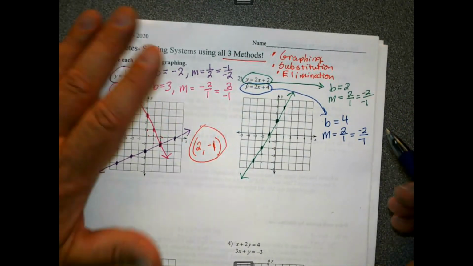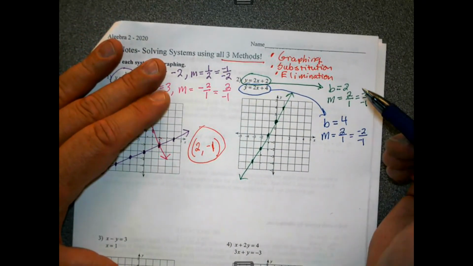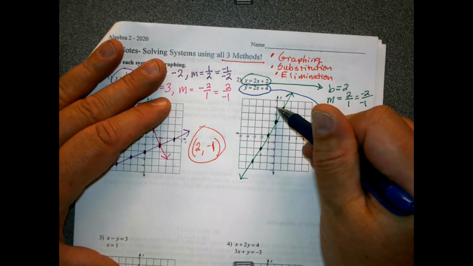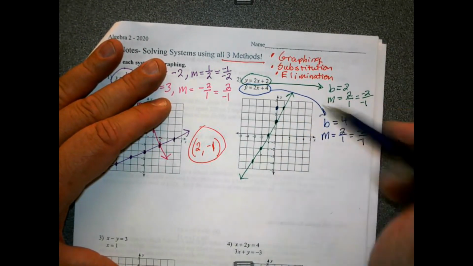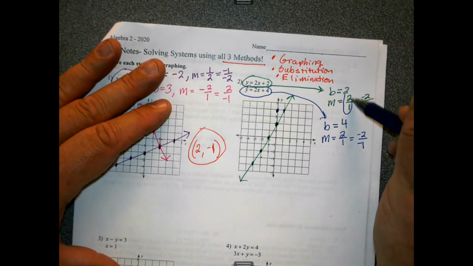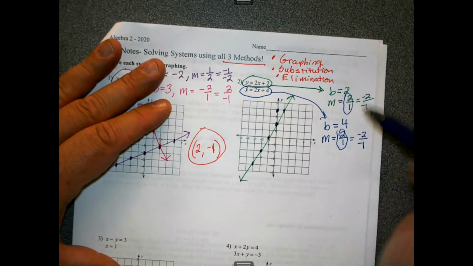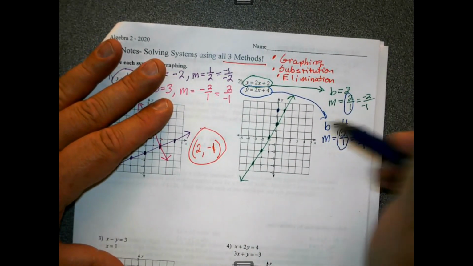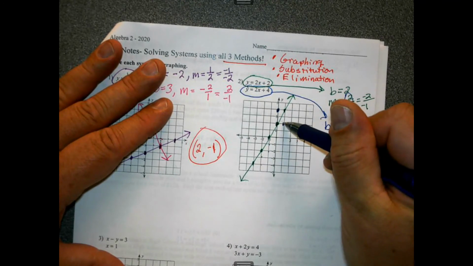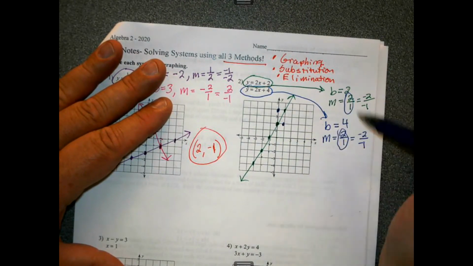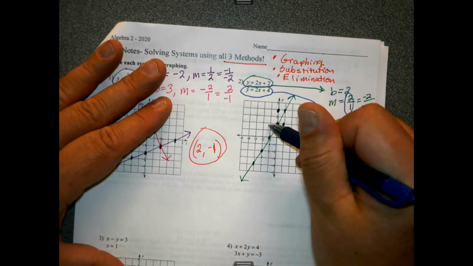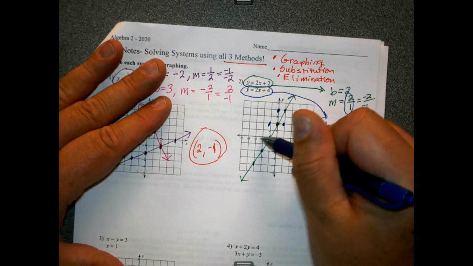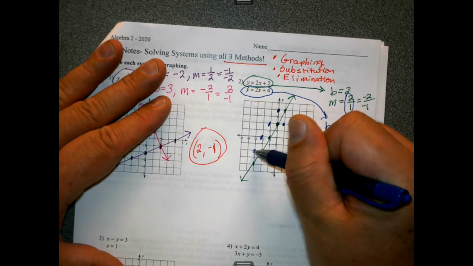And Asher, what kind of lines am I going to have? Intersecting. No, parallel. Parallel, right? Same slopes. So I could save myself a whole bunch of work. Down 2 to the left one, right?